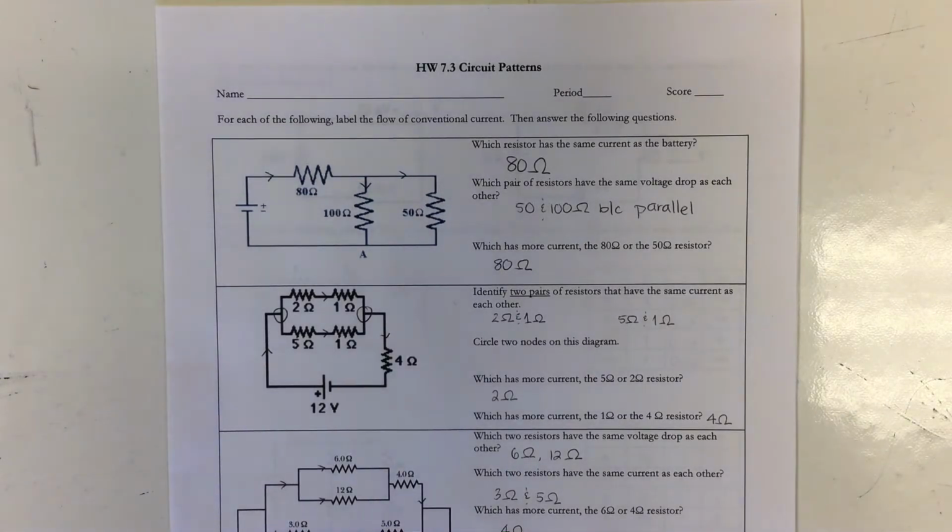Hi everyone, we're looking at homework 7.3 and we're trying to figure out patterns within circuits. So I figured I'd make a video to help you guys figure out how these work.